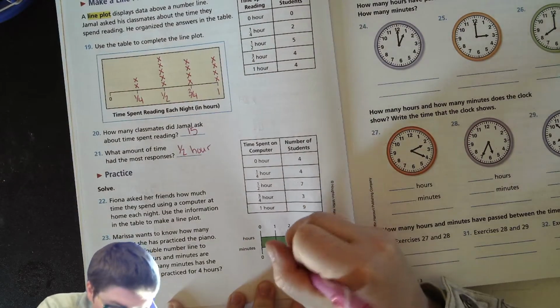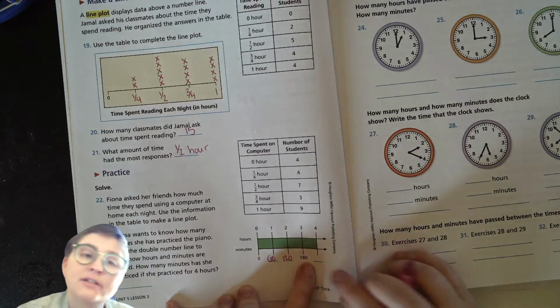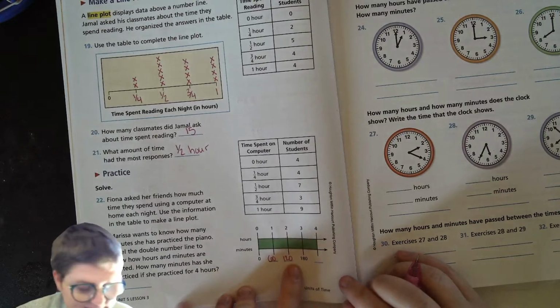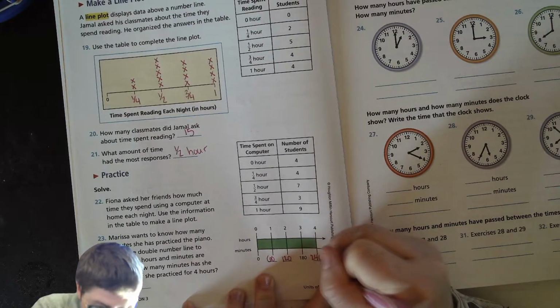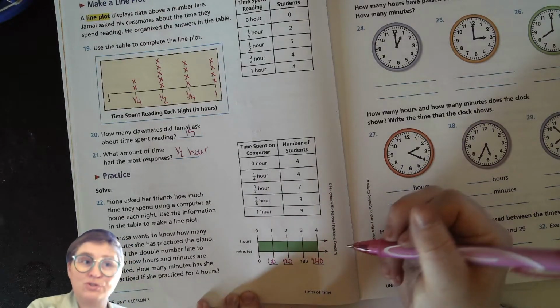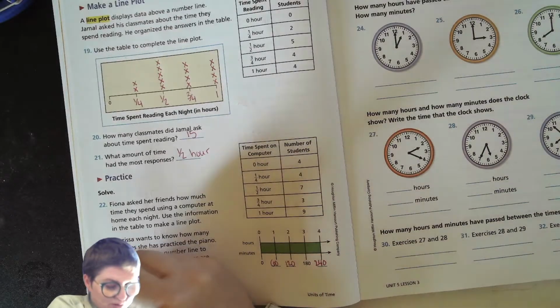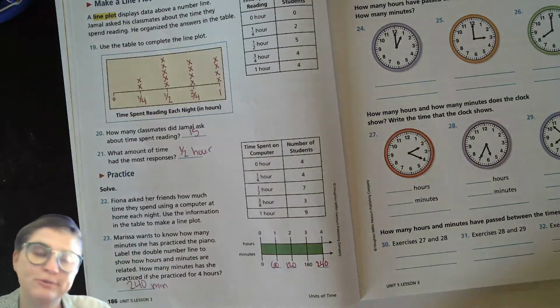2 hours is 120 because that's 60 plus 60. 3 hours is 3 times 60, 180. 4 hours is 240, right? Because 6 times 4 is 24, so 24 tens. So she's practiced 240 minutes. Good for her. It's so cool to learn an instrument.